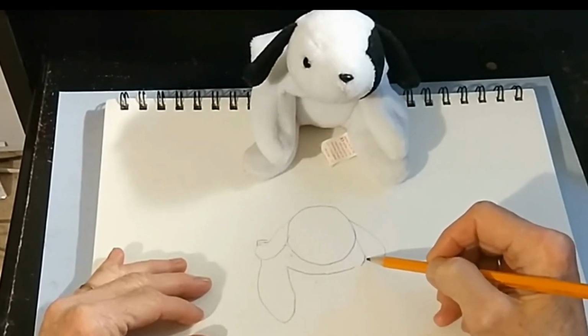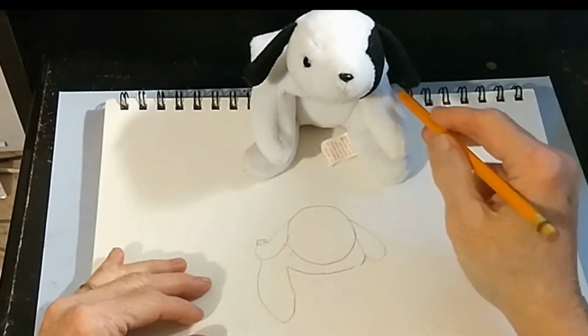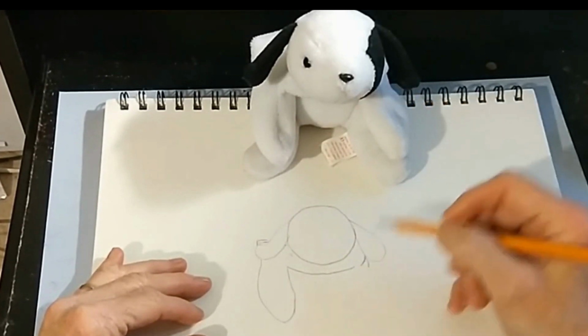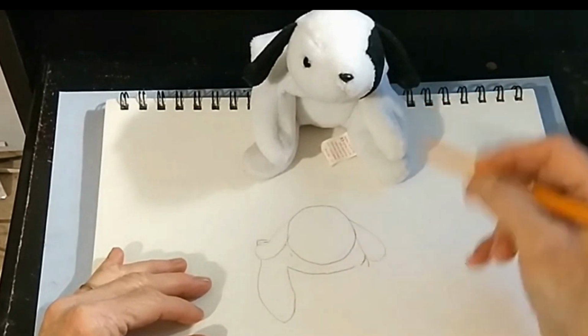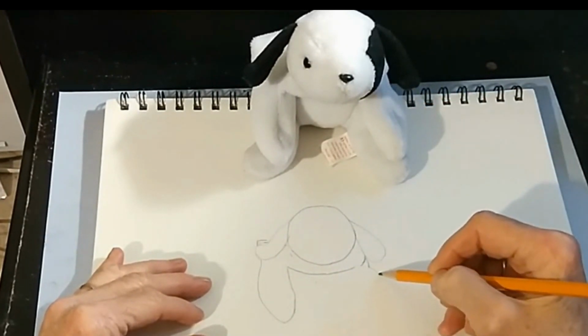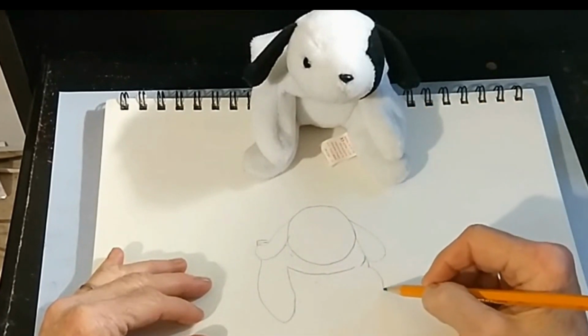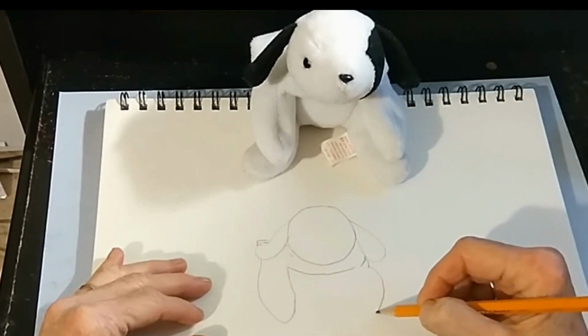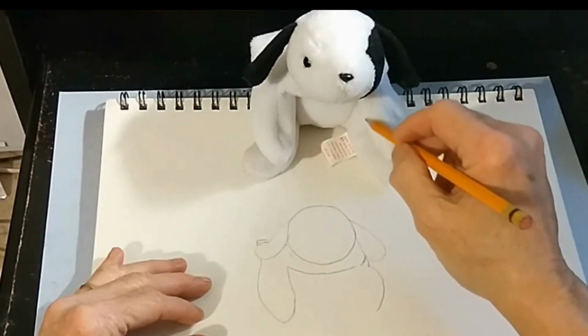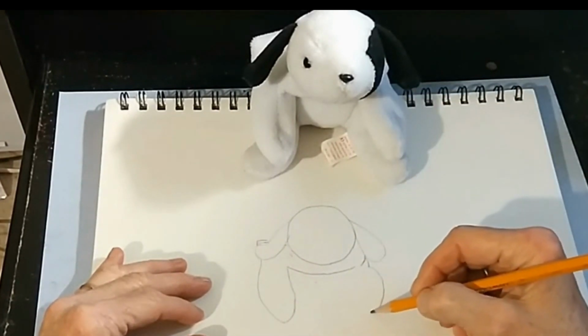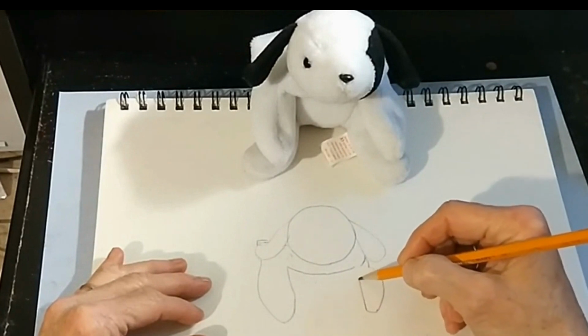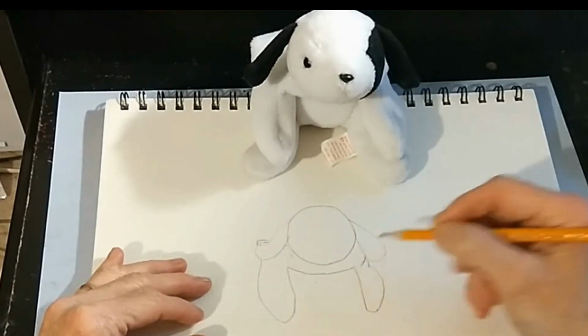Now I look at this part, I see how it comes down, goes down like this, then it goes out. I'll look at the next part, right there, down. Then the next part goes around and up. Okay.